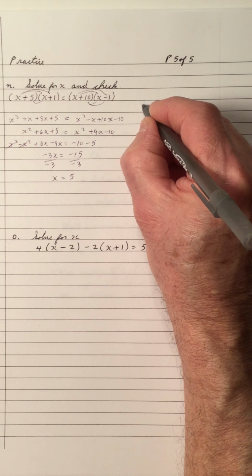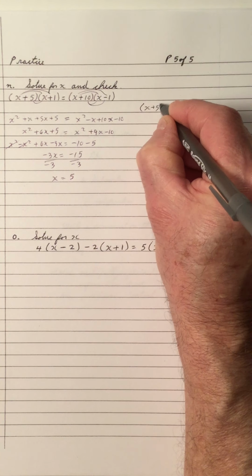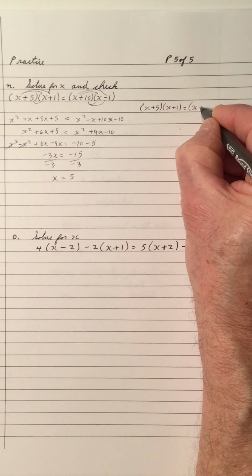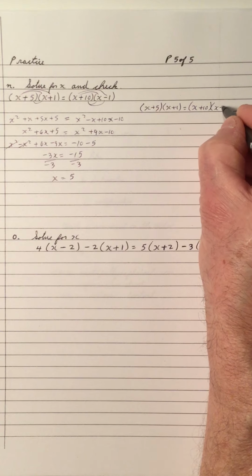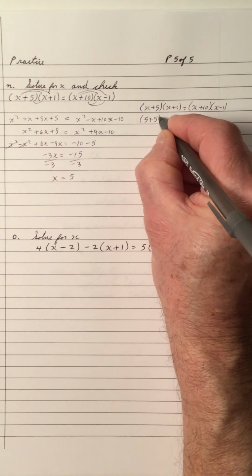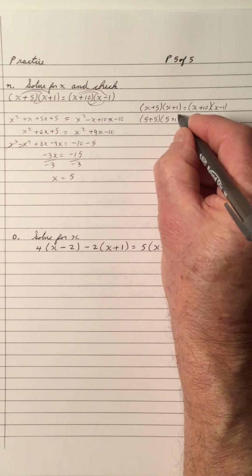When I check, I have to write the original equation down. I have to write the initial equation that we started with. So there's the initial equation. Now I sub 5 in. 5 is going in the place of x.